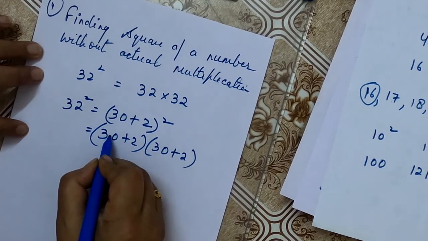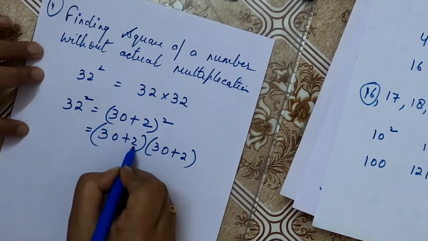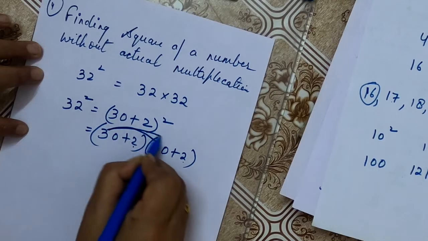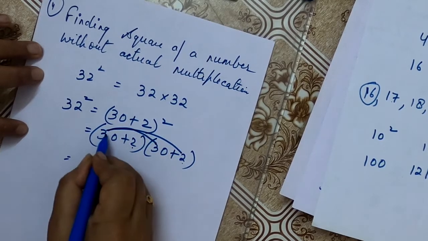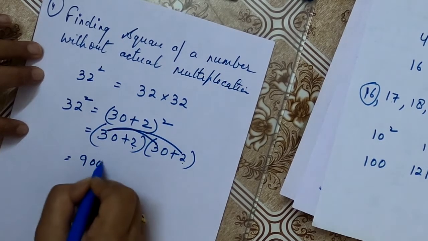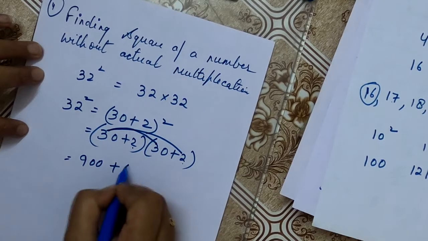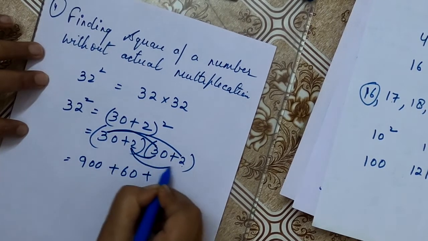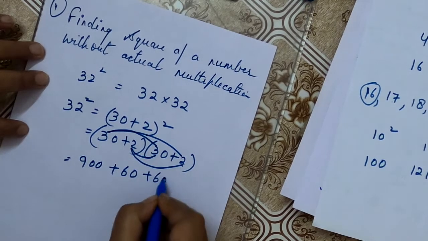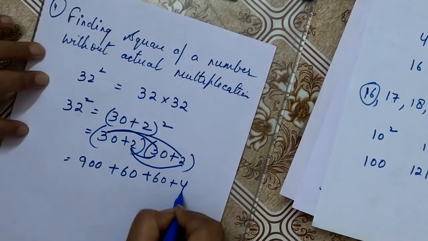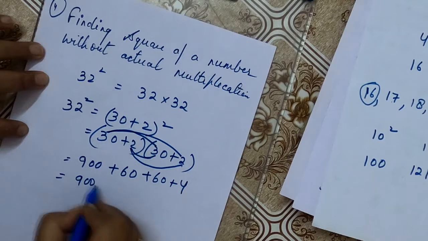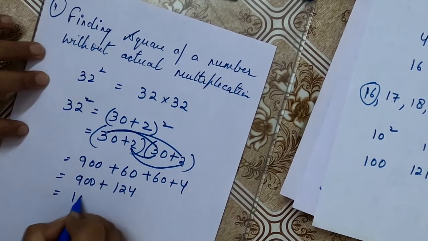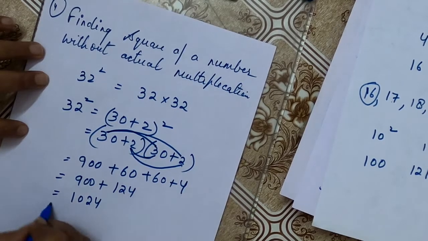Now this 30 should be multiplied by this whole, and this 2 should also be multiplied by this whole. 30 will be multiplied by 30, then by 2. 30 multiplied by 30 will be 900. 30 multiplied by 2 will be 60. Then 2 multiplied by 30, that is 60, and 2 multiplied by 2, that is equal to 4. Answer should be 900 plus 120, plus 4, 1024. I hope you have understood.